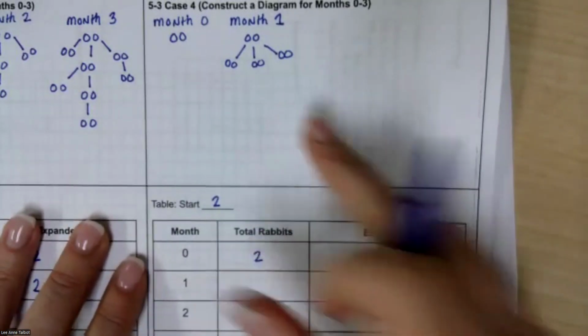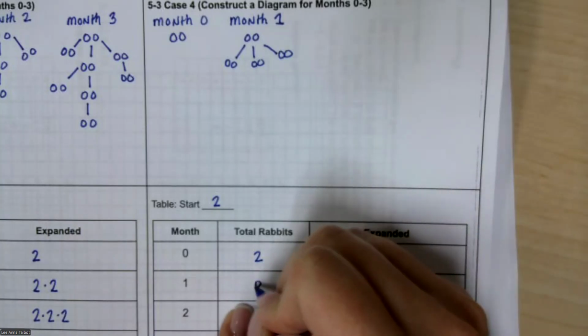Okay, so how many are there total here? 8.